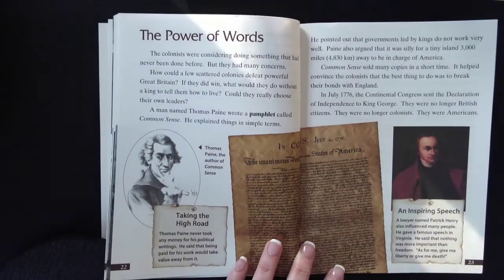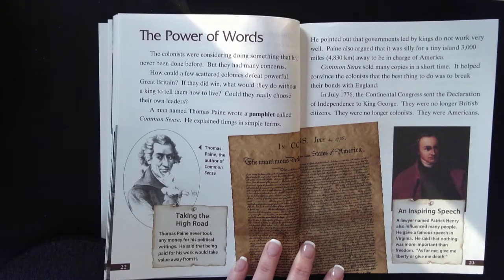The power of words. The colonists were considering doing something that had never been done before, but they had many concerns. How could a few scattered colonies defeat powerful Great Britain? If they did win, what would they do without a king to tell them how to live? Could they really choose their own leaders?